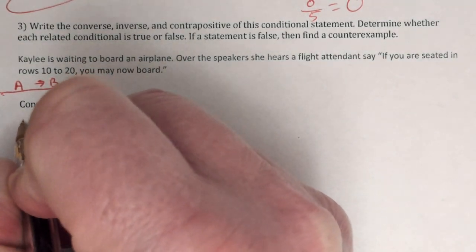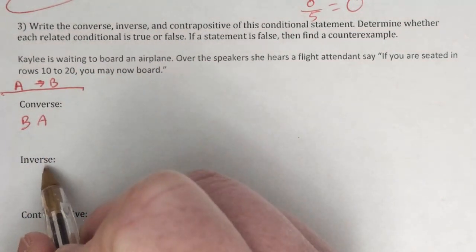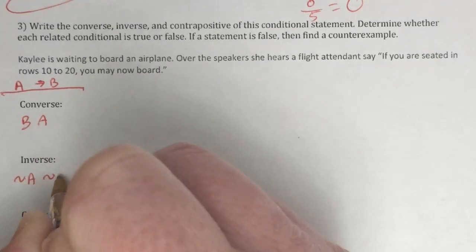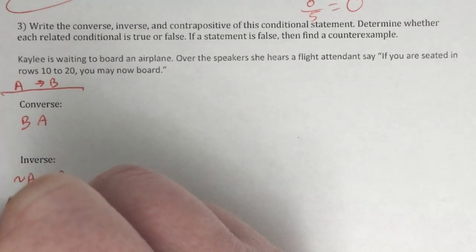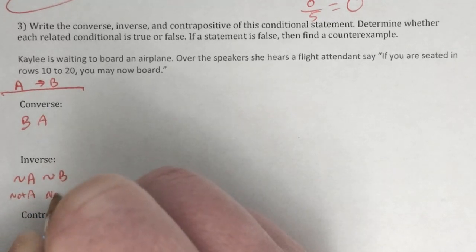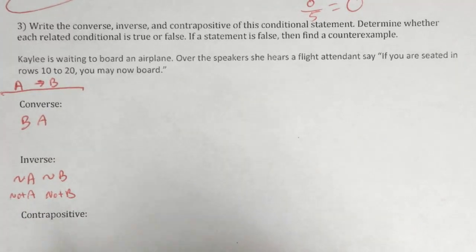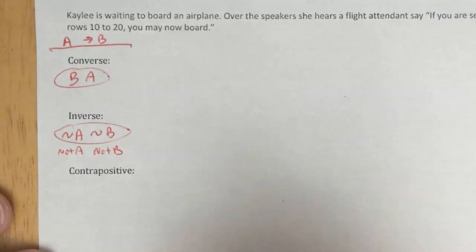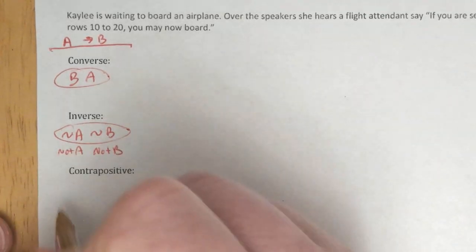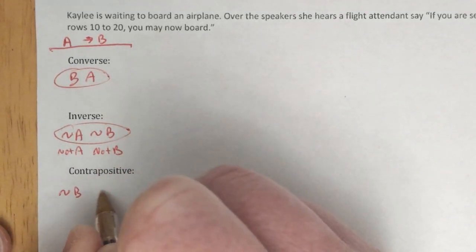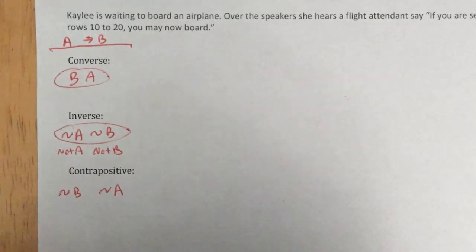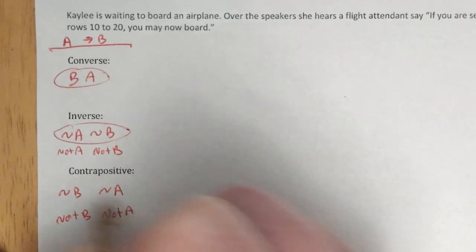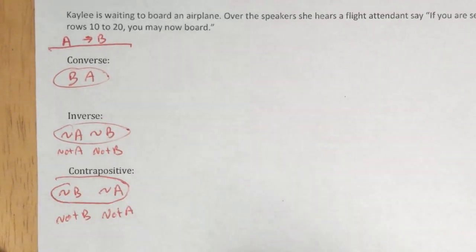So converse, it would just be B, A. Inverse, it would just be not A, not B. And then contrapositive, just to explain a little better what those mean. Contrapositive is you do both of those things. So it would be not B, not A. So you switch them and you put in the words not. So not B, not A. All right, so that's what that little squiggly means.